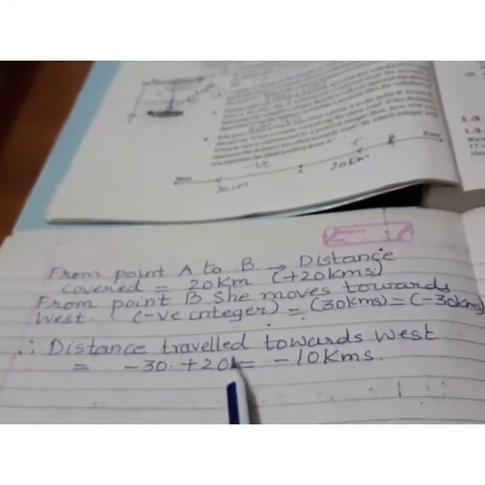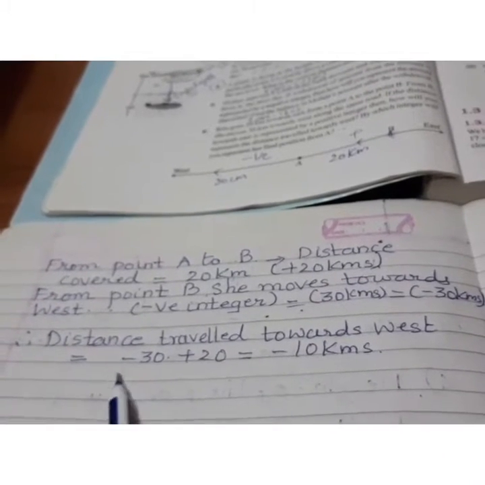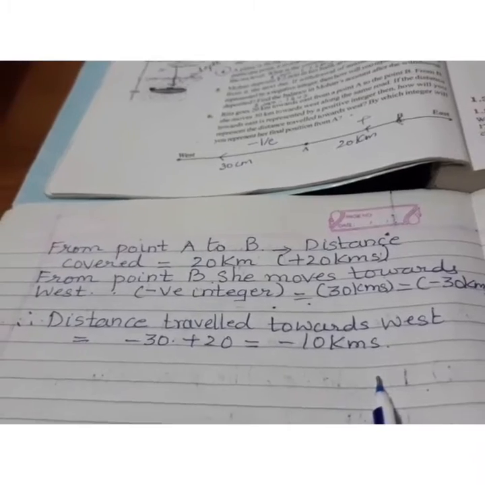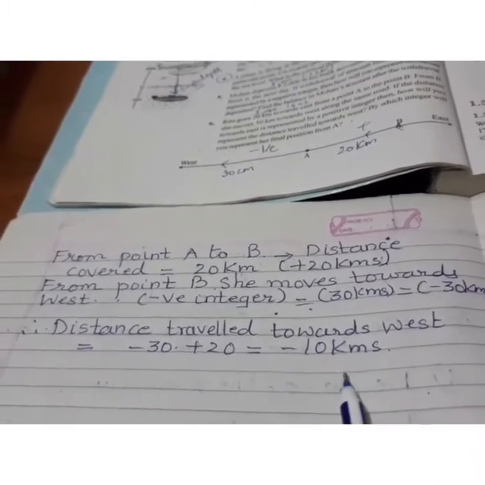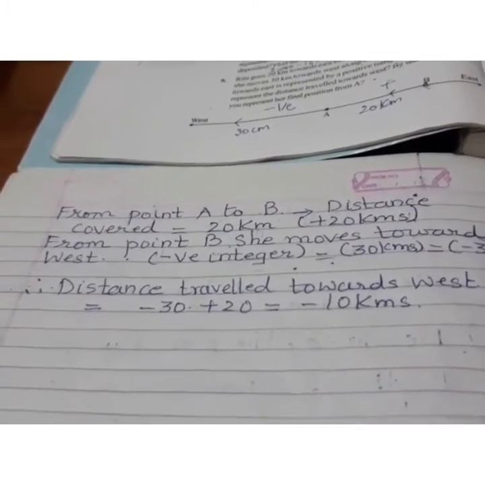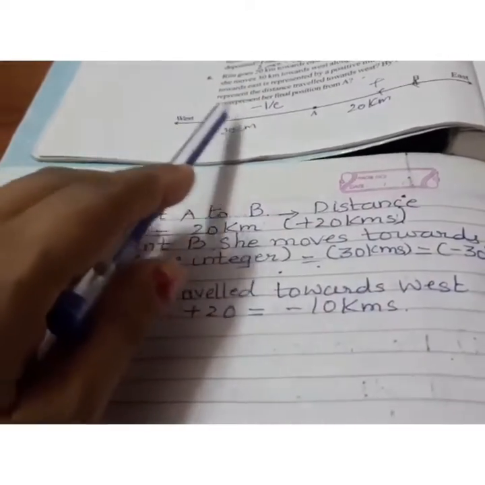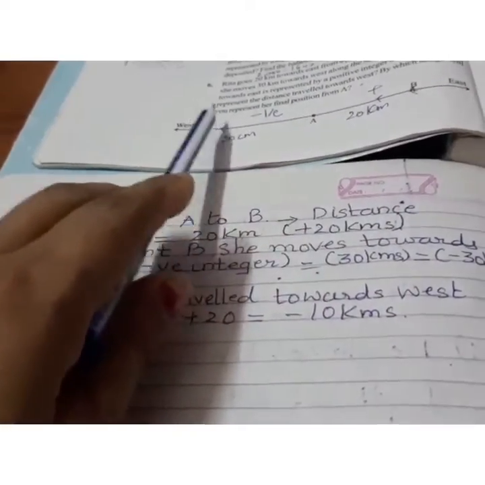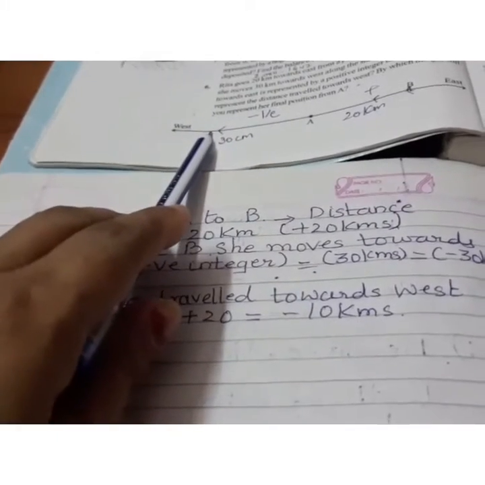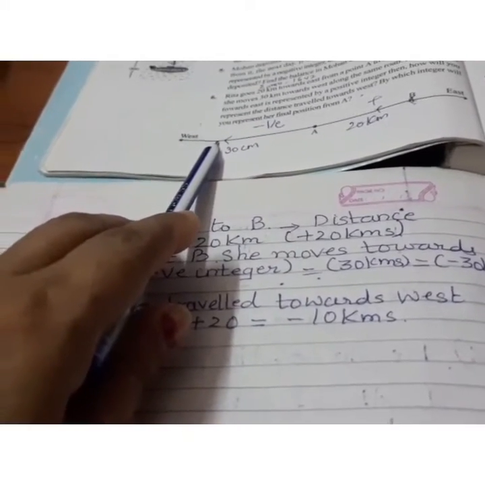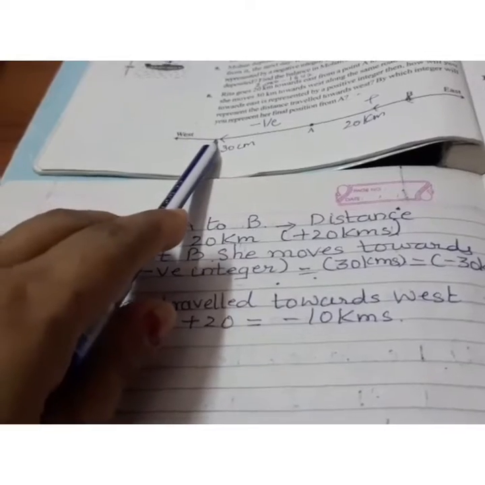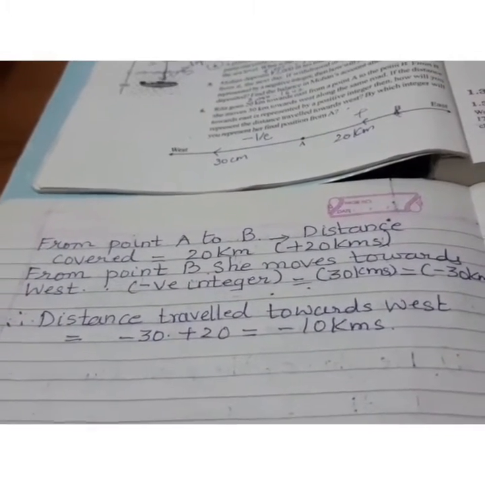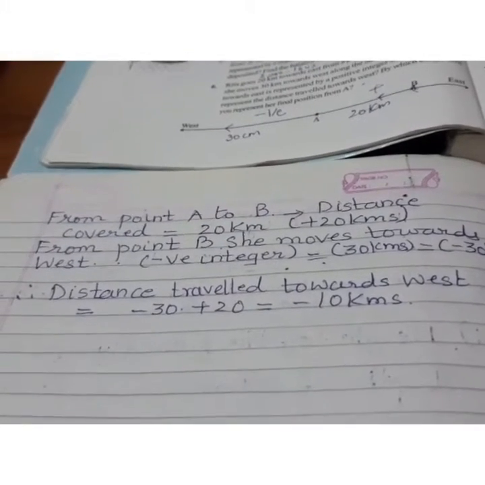Therefore the distance is minus 30 plus 20, that is minus 10 kilometers. That means from B she travels 30 kilometers, so towards the west she is 10 kilometers from A. So minus 10 kilometers towards the west. Since it is minus, it is in the west direction; if plus, it would be in the east direction.